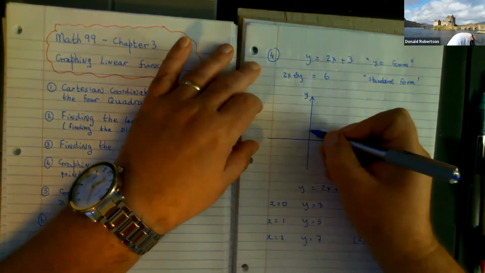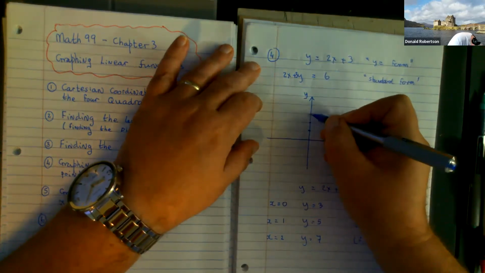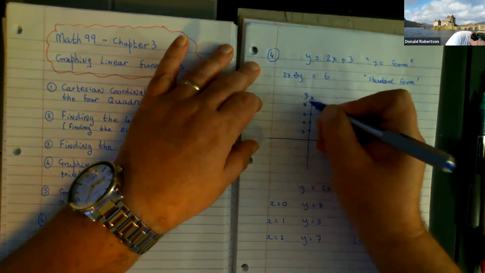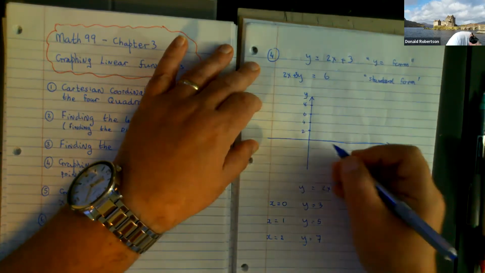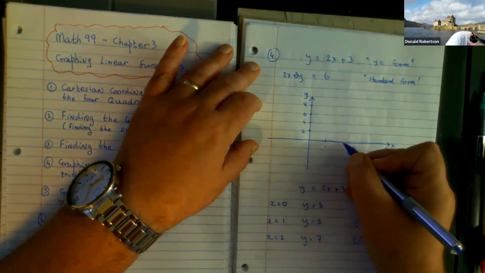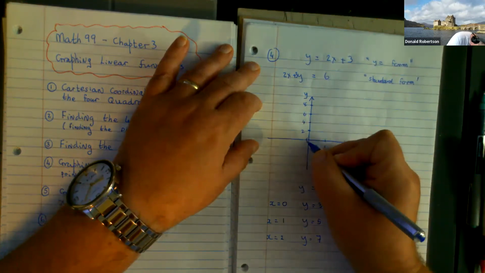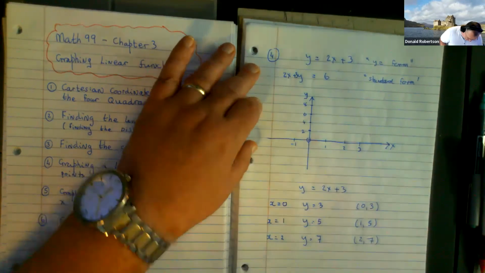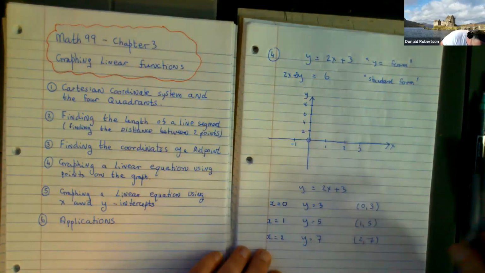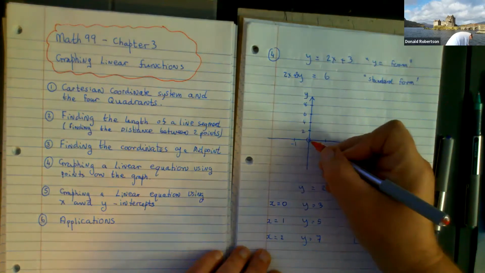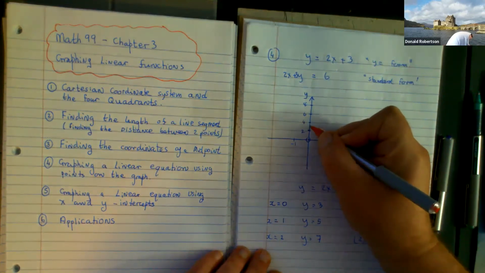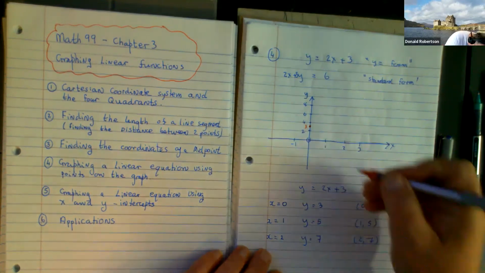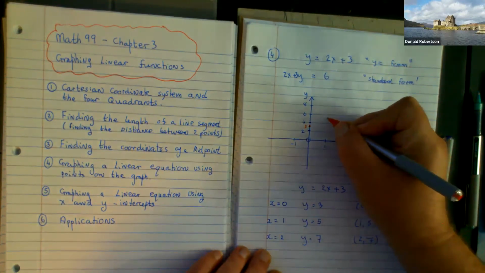I'm going to have to put a scale on this: 2, 4, 6, 8. And I don't think I'll need a scale the other way. So you plot the point 0, 3, which would be 0 along, 3 up. You plot the point 1, 5, which would be here.